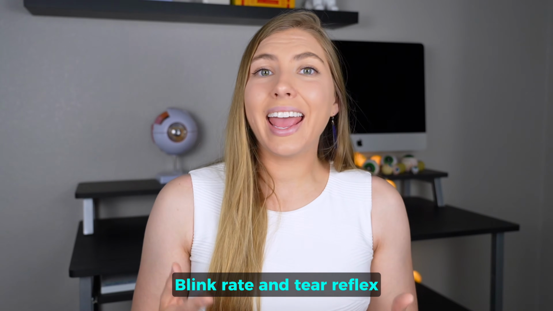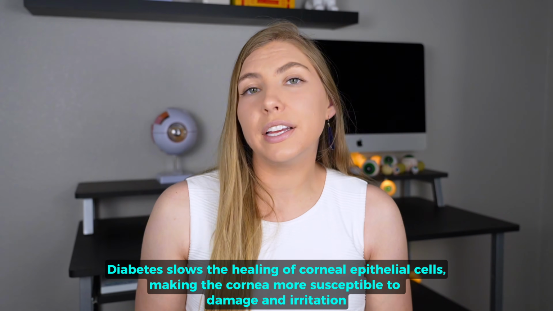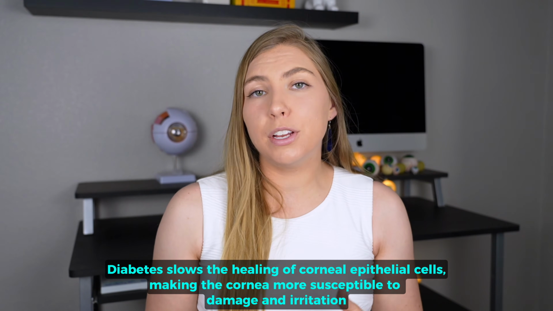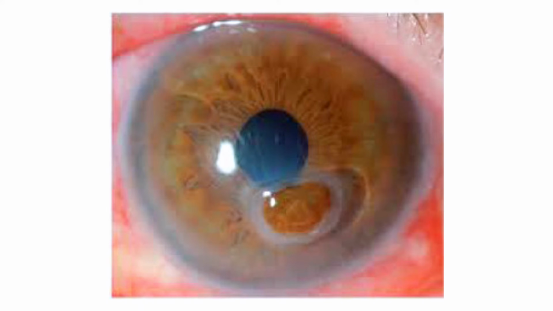But when these corneal nerves are damaged, that signal is interrupted, which reduces the blink rate and the tear reflex, leading to tear film instability and increased evaporation. On top of that, diabetes slows the healing of corneal epithelial cells, making the cornea more susceptible to damage and irritation, and sometimes leading to ulcers or open wounds that do not heal easily.